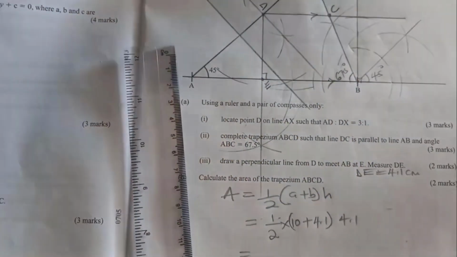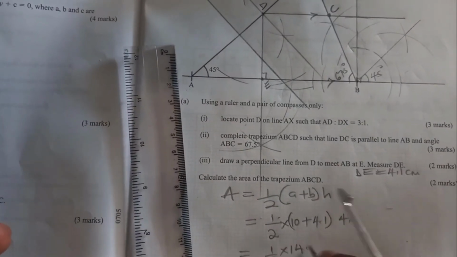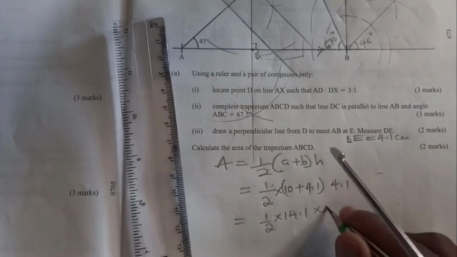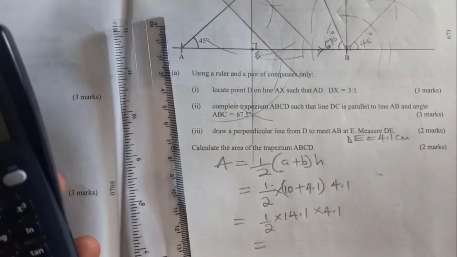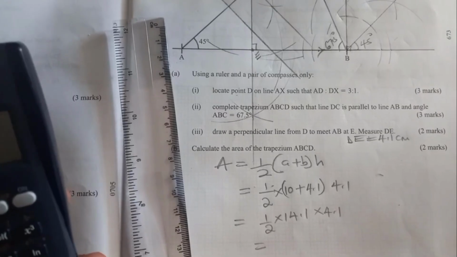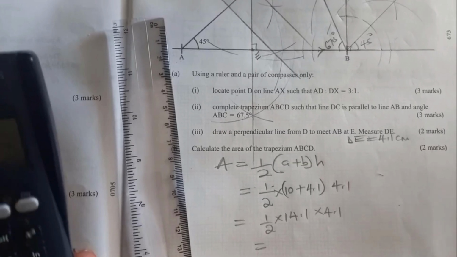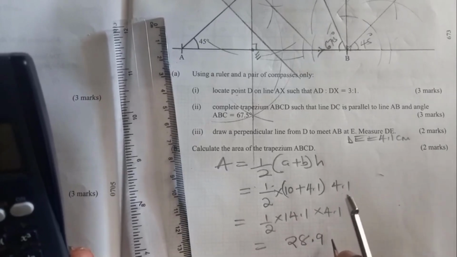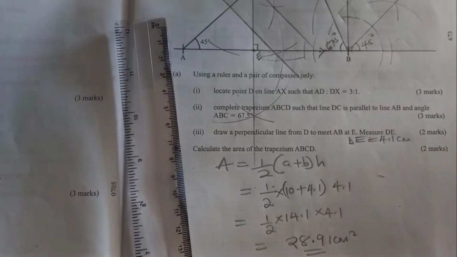So these will give, using a calculator, a half times 14.1 times 4.1. So we multiply these using a calculator. So 14.1 times 4.1 equals to, and divide by 2. We'll get 28.91 centimeters squared. That is the area of the trapezium. That is how you're supposed to solve that question.